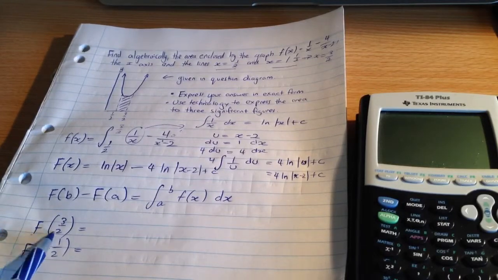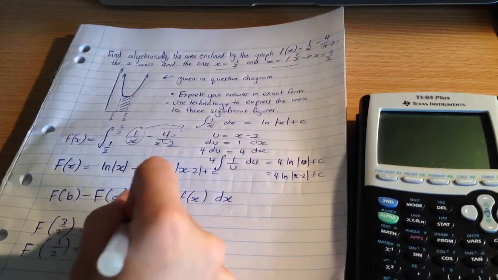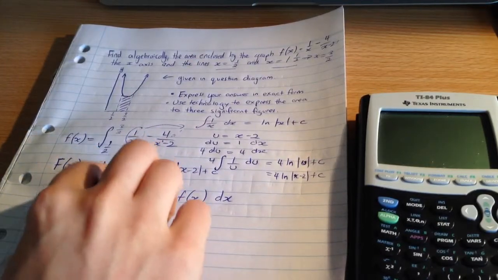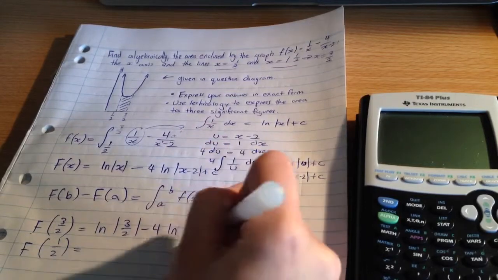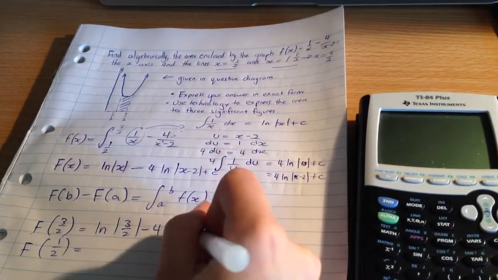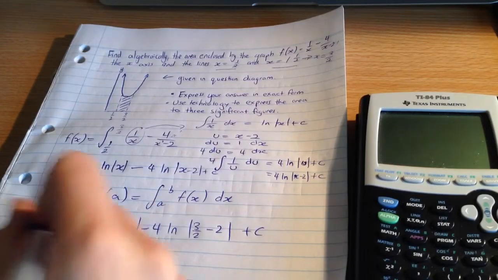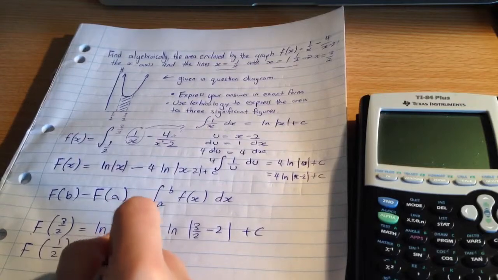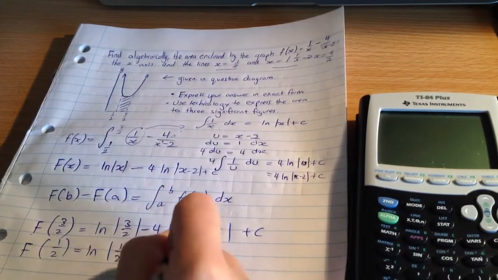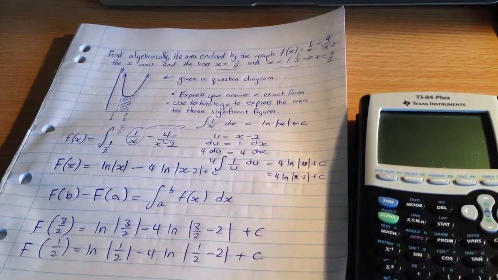But if we're looking at the antiderivative evaluated at 3/2, we of course have ln(3/2), again just plugging in 3/2 as x into the antiderivative: ln(3/2) - 4 ln(3/2 - 2) + c. And there's our F(3/2). But our next one, which is our antiderivative at a half, is going to be ln(1/2) - 4 ln(1/2 - 2) + c.